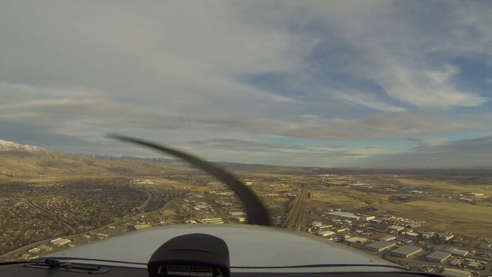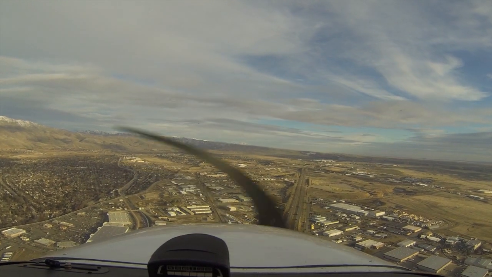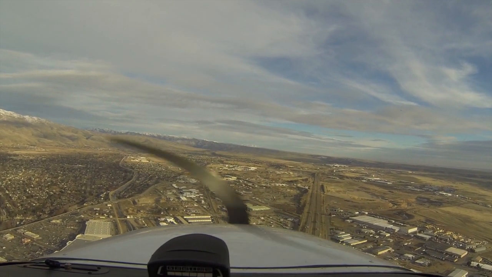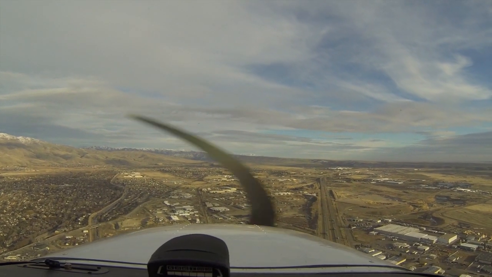Boise Tower 870 has traffic in sight. That's 870, Roger, and caution wake turbulence for the Challenger. 870. Okay, so power reduction to 1500. Tower, St. Luke's 2. But you're a little fast, so pitch up. There we go. Now you can add flaps.